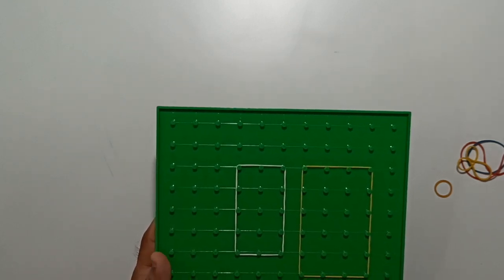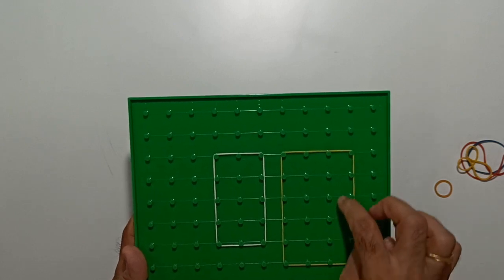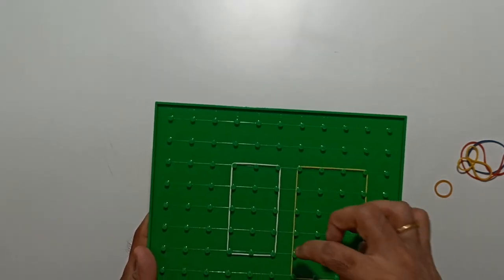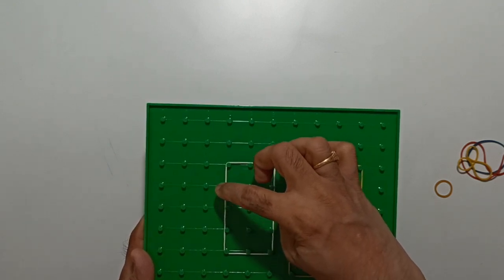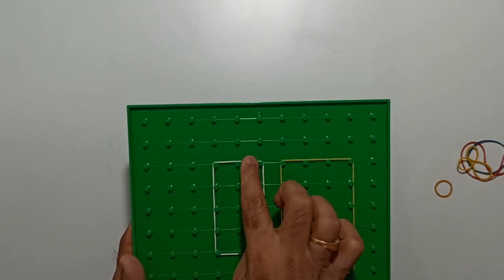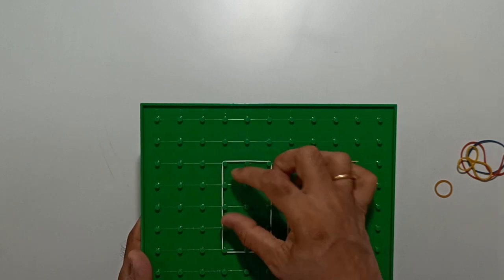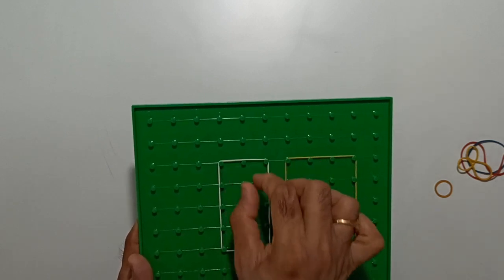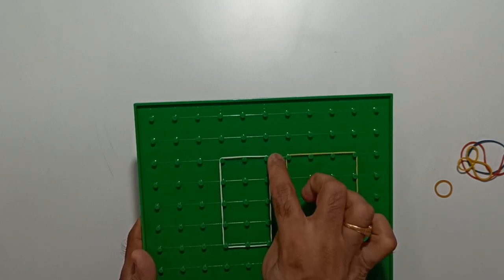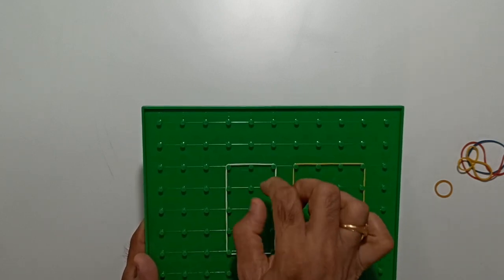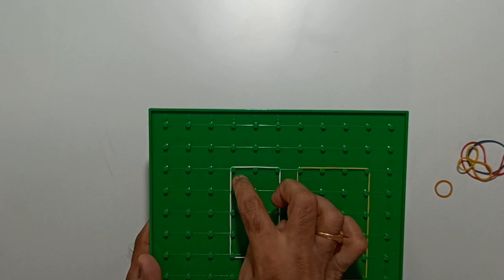Is there any way I can find out the area of a shape without actually counting the number of squares? Let's see what the length of this rectangle is. Length is 1, 2, 3, 4. And then the width is 2 units, right? Length is 4 units, width is 2 units. You can get the area of the shape by multiplying the length by the width, right? So 4 times 2 gives you this 8 square units.